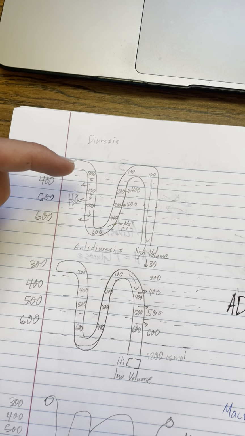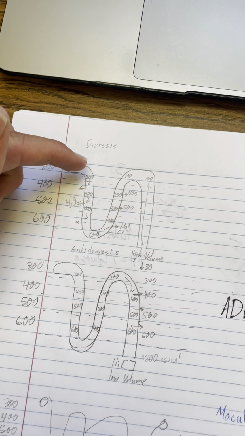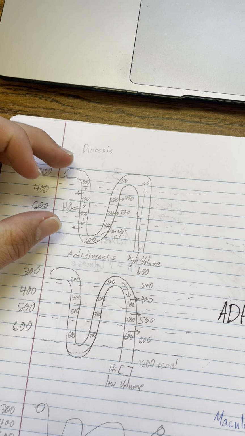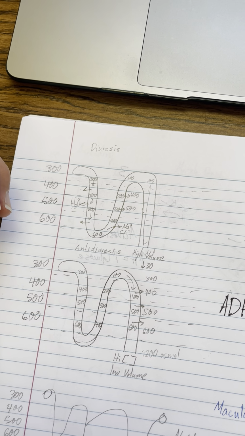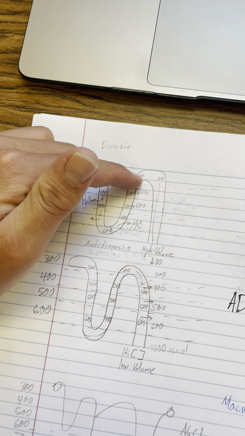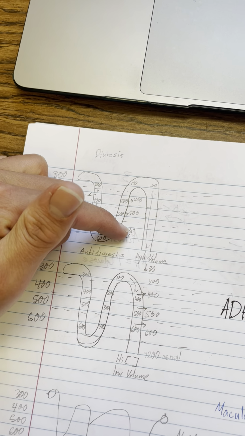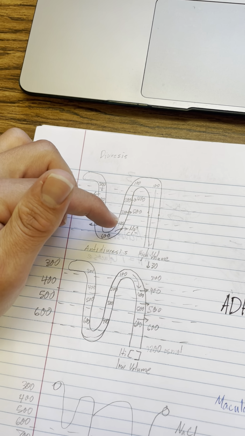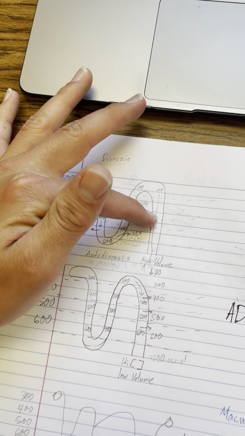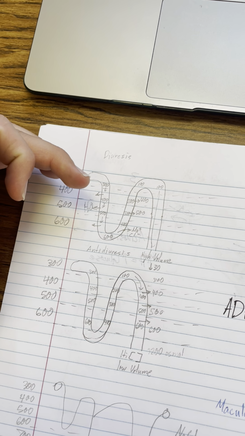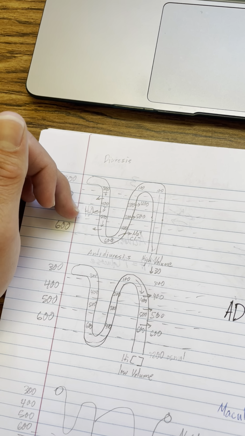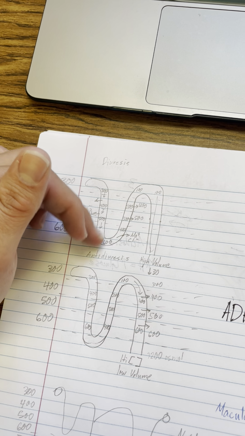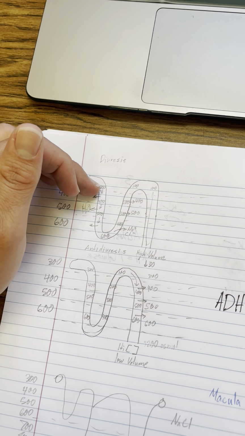So the loop of Henle, as we descend the descending limb, we're going to be filtering out water. Water is going to be reabsorbed into the blood. And then as we ascend, sodium chloride will be pumped out. And so what that does for us is, as we're descending, if we're getting rid of water, then our osmolarity increases.